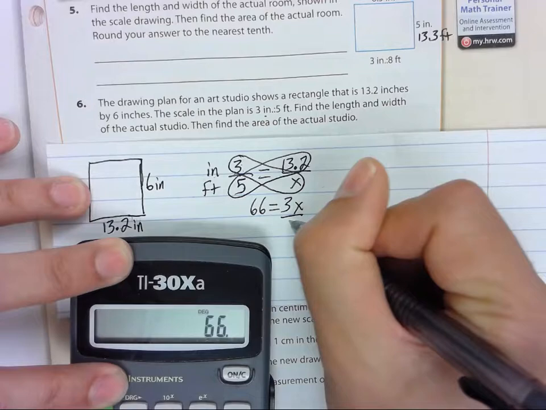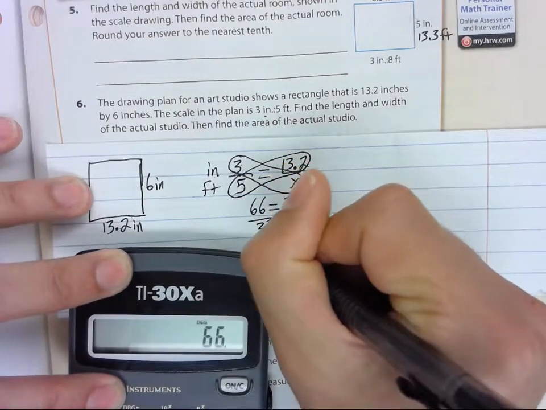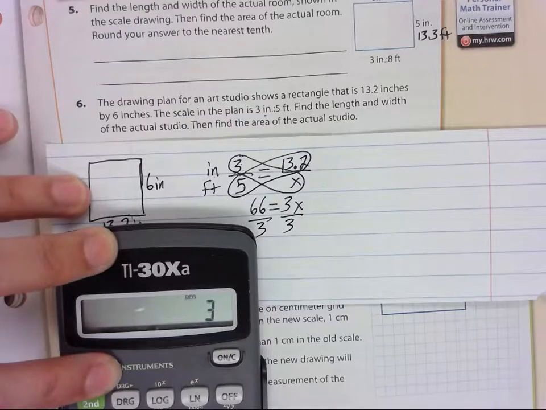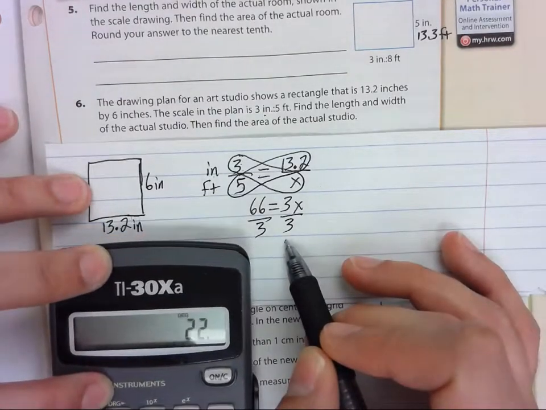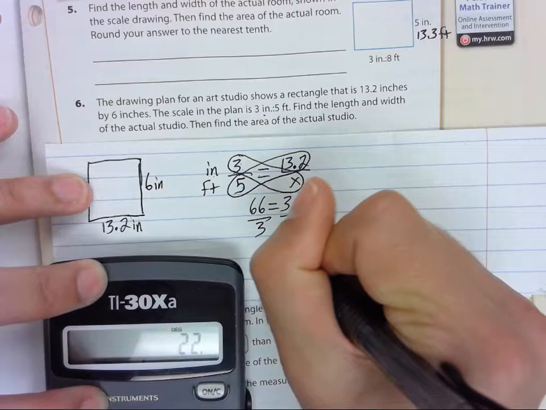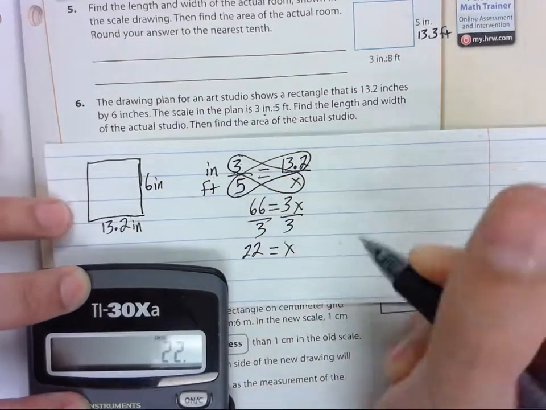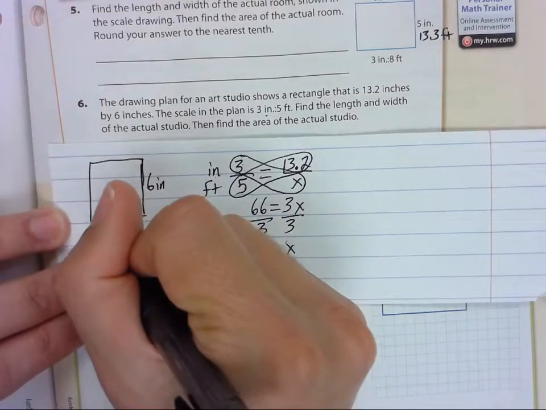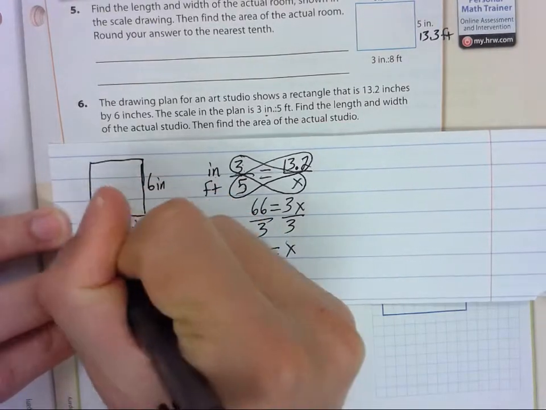Now we divide by 3, divide by 3, and if you have your calculator, you can put it in. Some of you may be able to do that without the calculator. x will equal 22. So 13.2 inches is going to be 22 feet.